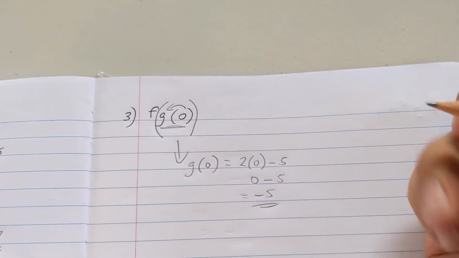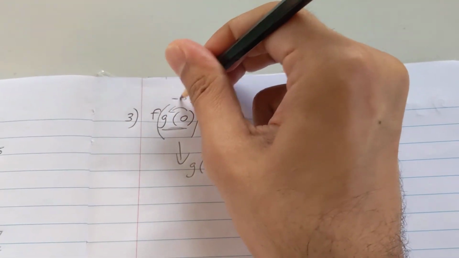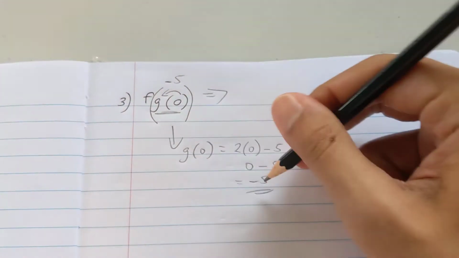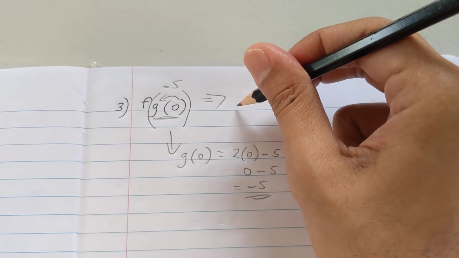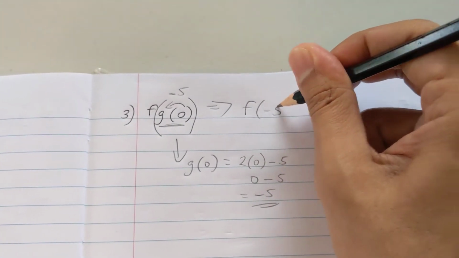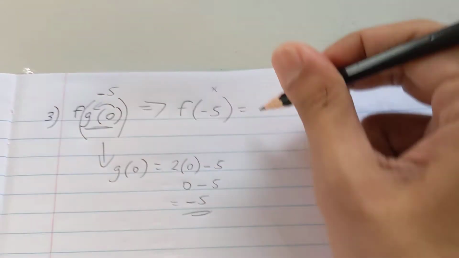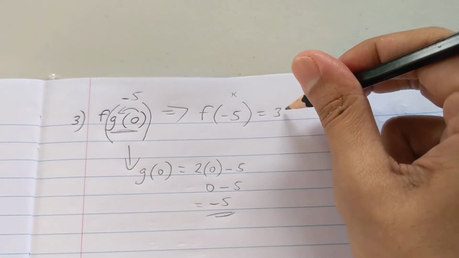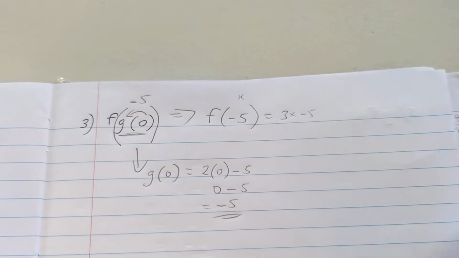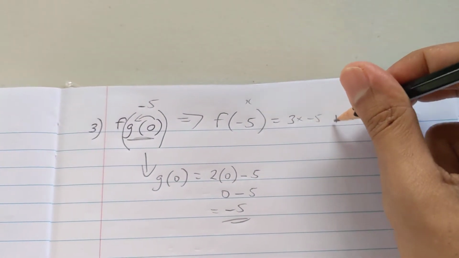So like I said, you would bounce up negative values a lot. So inside here it's really going to be minus 5, because that's what g at 0 works out to. So now I'm going to work out f at minus 5. I'm looking again at the f function, 3x plus 4, and in place of x I'm going to put minus 5. So 3 times minus 5, or 3 brackets minus 5, whatever you want to do, plus 4.